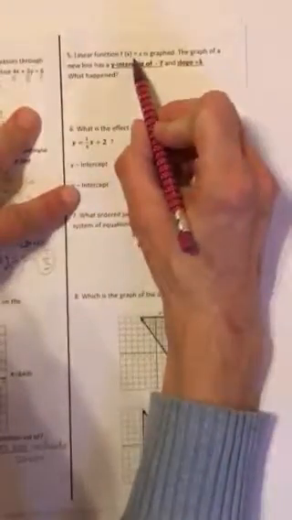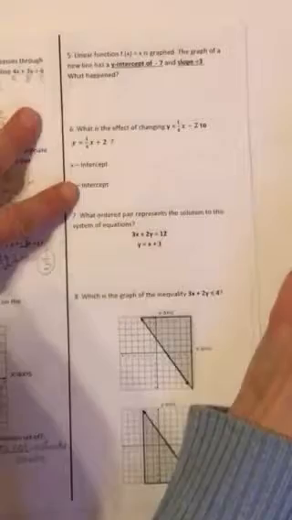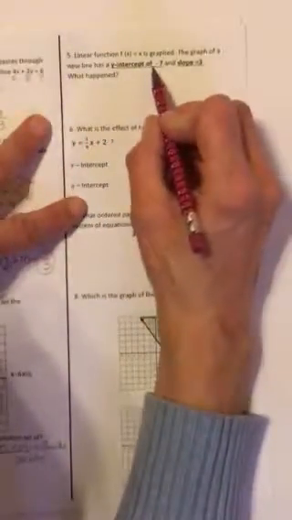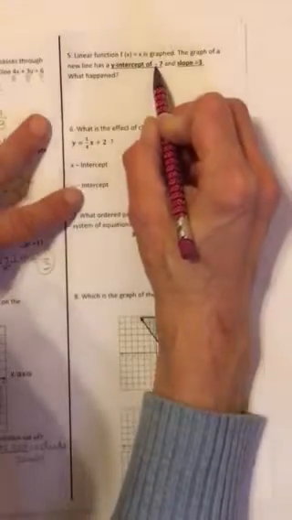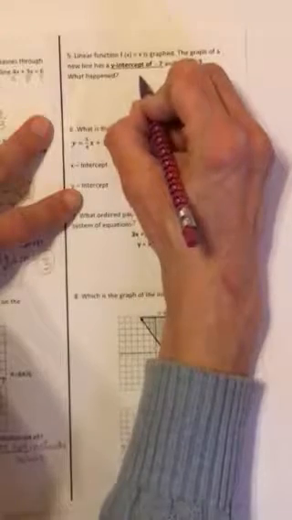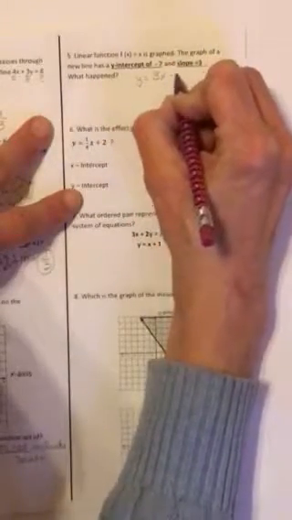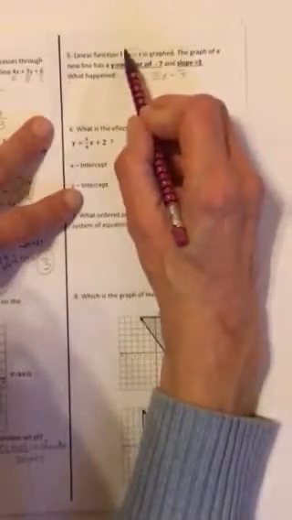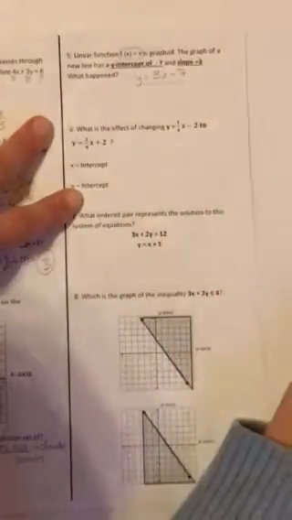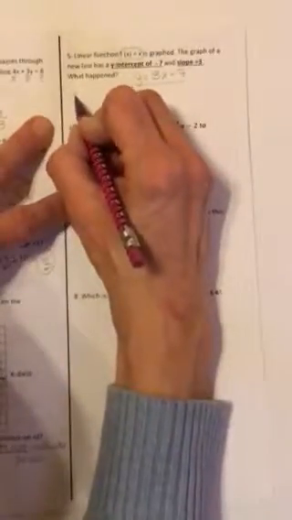All right, number 5. So we've got the graph of the parent function f of x equals x graphed. And we want to know what happens to the line, and the y-intercept is going to be changed to -7 and the slope is 3. So that would look like this. The slope is going to be 3x minus 7. So from this function to this one, what happens first of all?